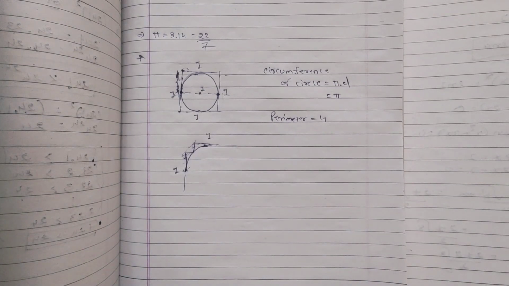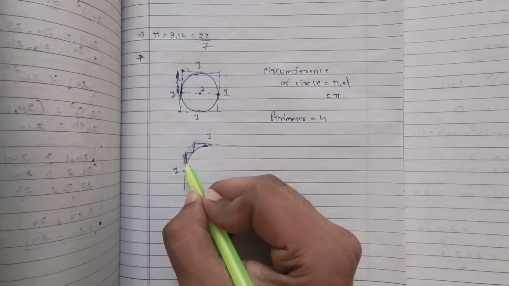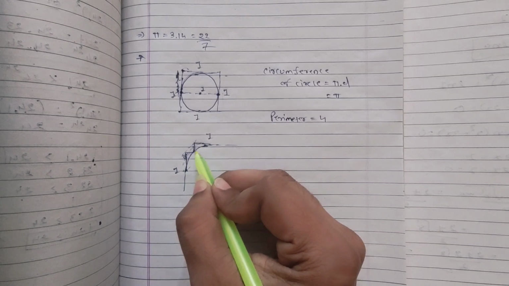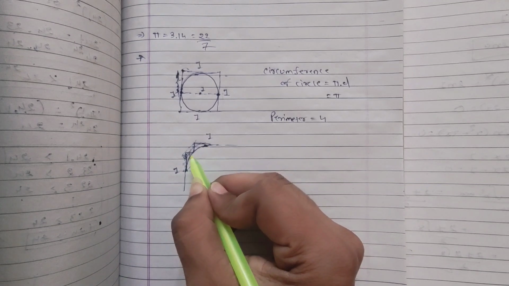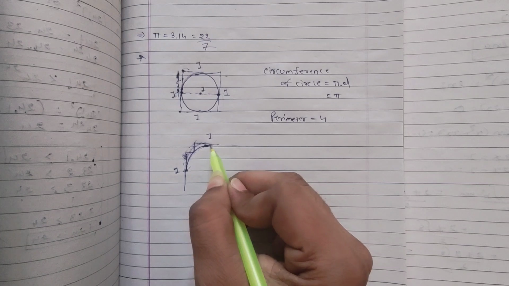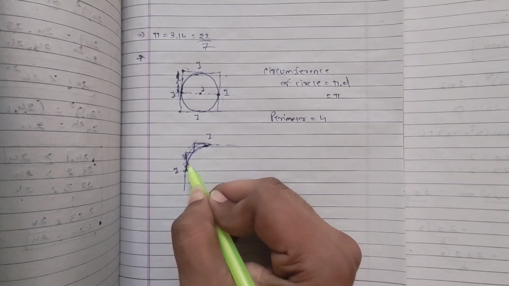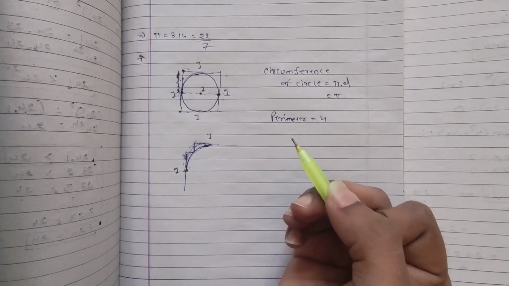But the main thing to focus on here is that if I cut out the corners infinite times, the square slowly becomes the circumference of the circle. So you can say that the circumference of the circle is now equal to the perimeter of the square.